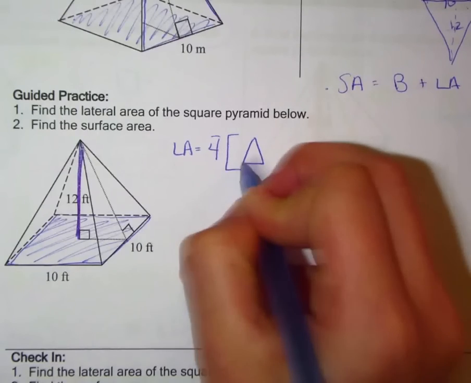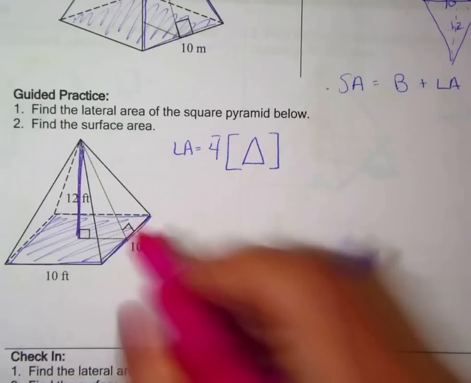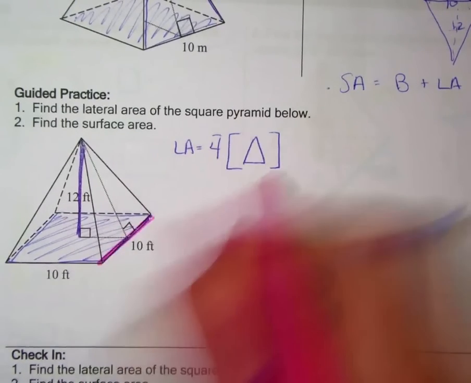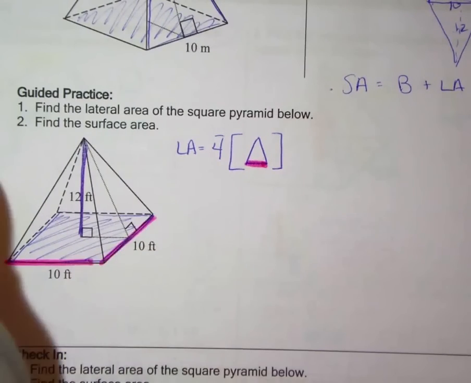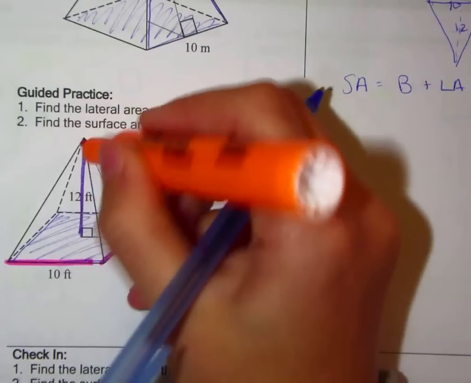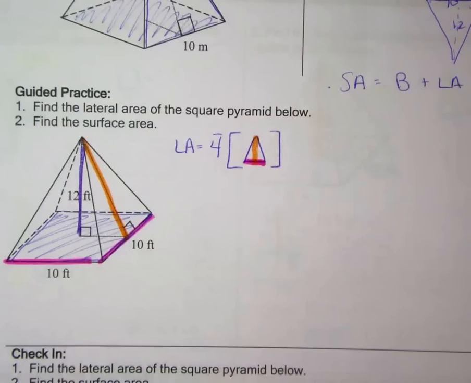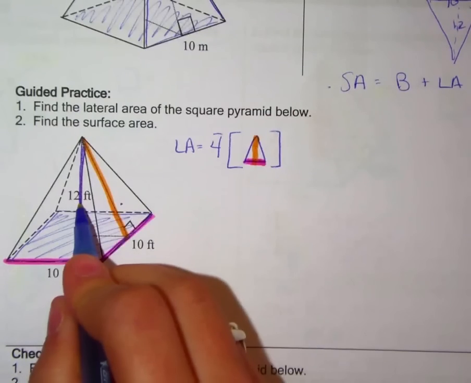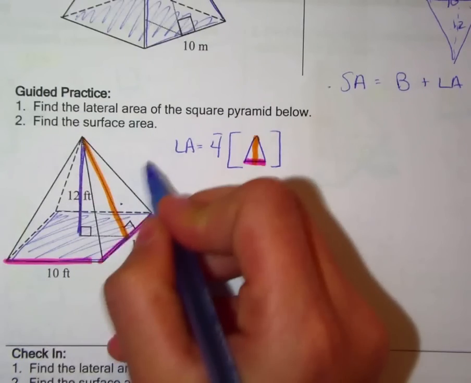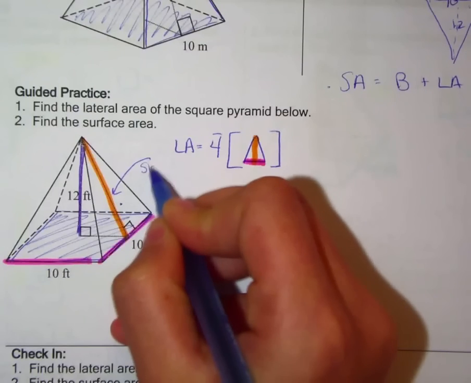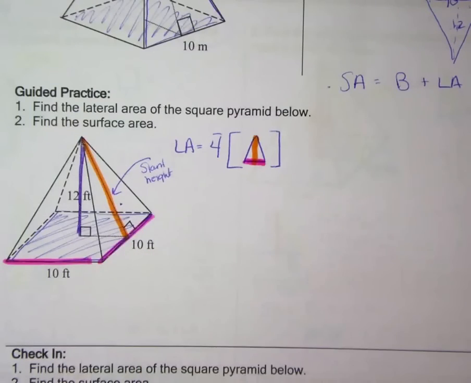Okay? So for lateral area, because the base has 4 sides, we know that there are 4 lateral pieces. And each of those lateral pieces are triangles. Okay, the triangles are 10 by something. Did I highlight the 12? I did not, because 12 is the pyramid height. We need the slant height in order to find the area of this triangle.